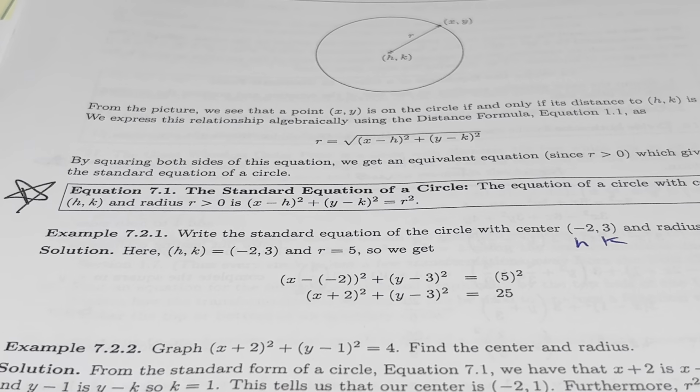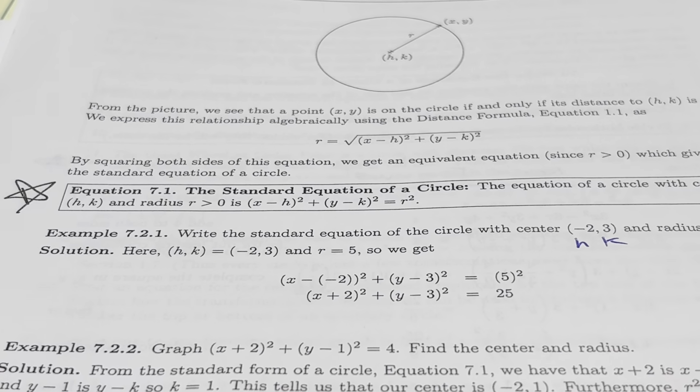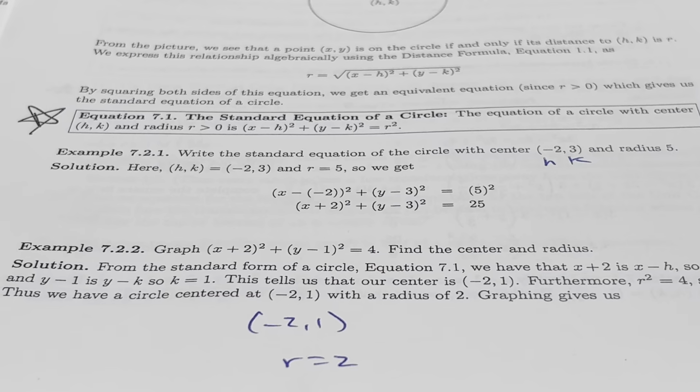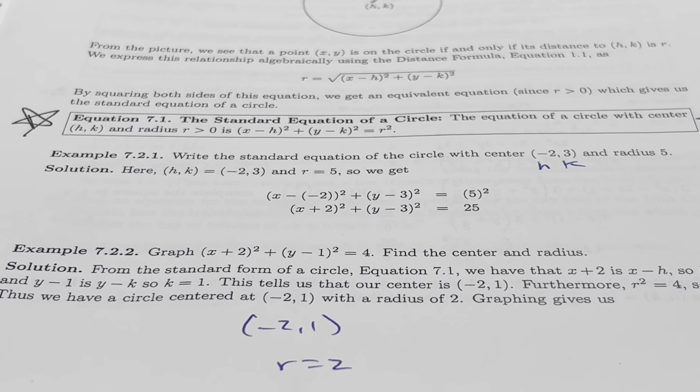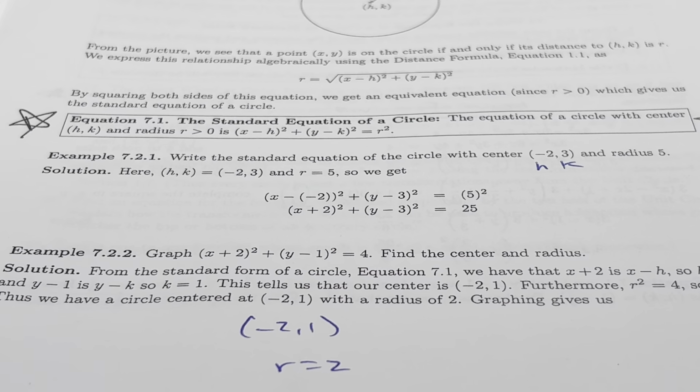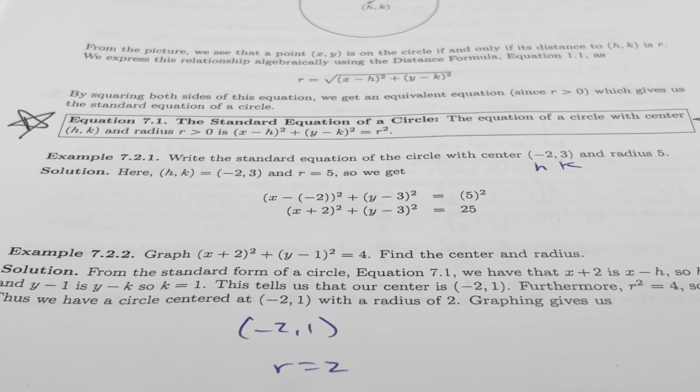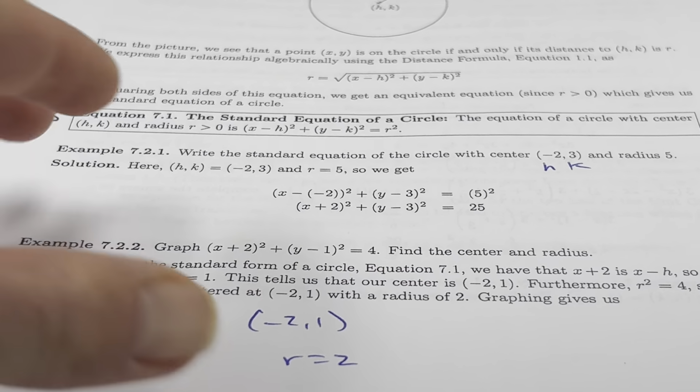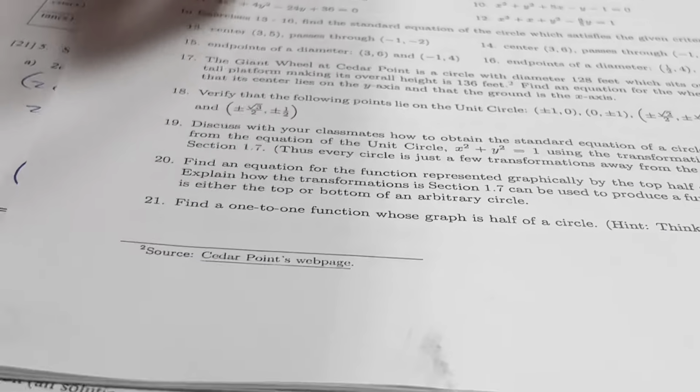All right, this next one, how do I graph? We're gonna kind of not do the graphing. Well, we'll see. Hold on to that thought. (-2, 1) is the center. The radius is 2. Sometimes the ACT asks easier circle questions like that.